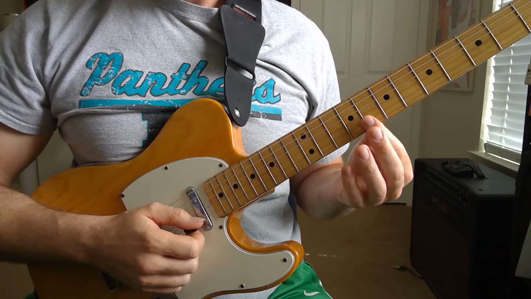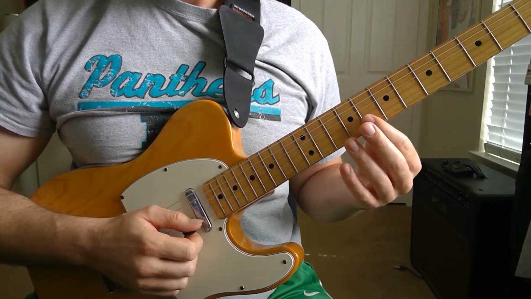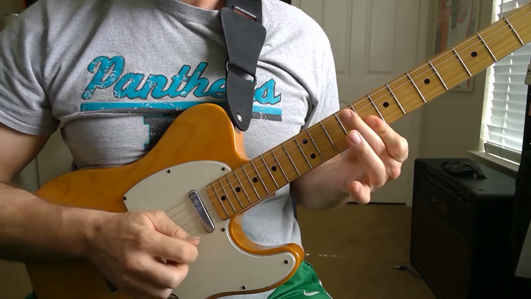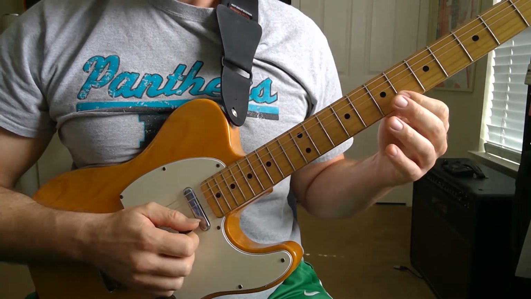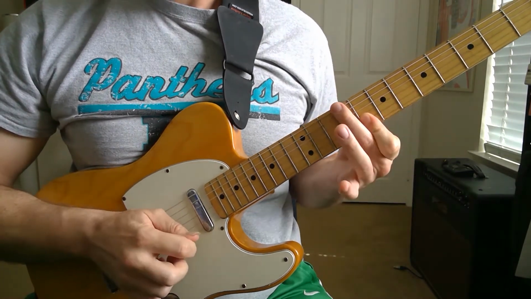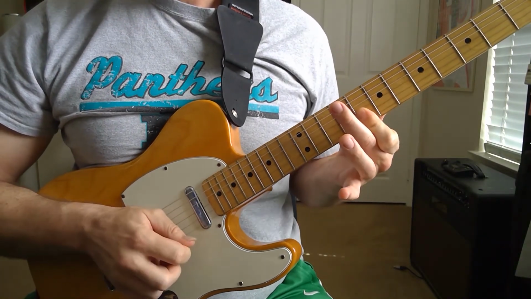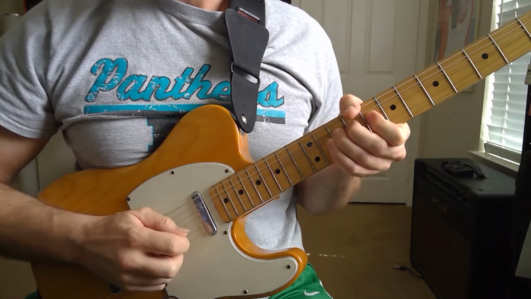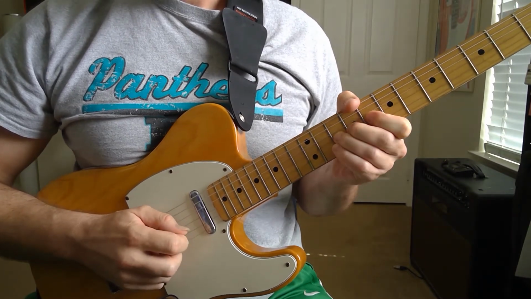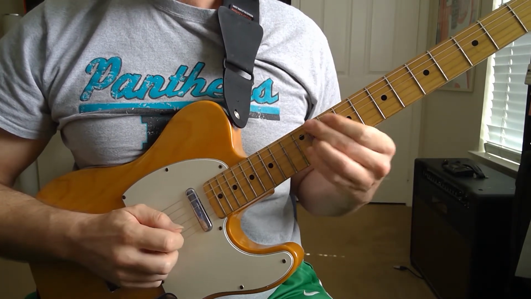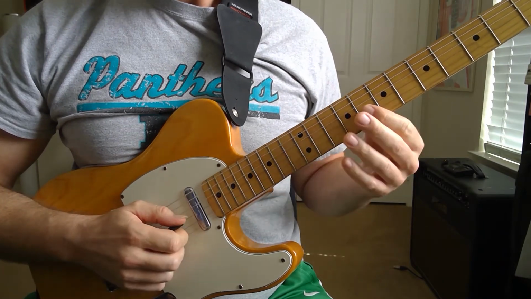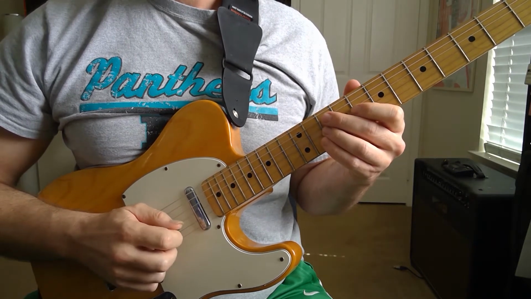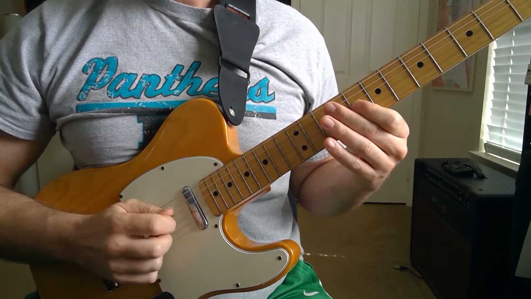So we start here on the 8th fret, but we're going to slide up. So we're going to start on the 8th fret on strings 1 and 2. We're going to slide from the 6th fret. So strings 1 and 2, slide from the 6th fret to the 8th fret. And then we go down to the 3rd string on the 10th fret and we bend it up a half step. And then we go down to the 8th fret and then back up to the 10th fret and then back down to the 8th fret.